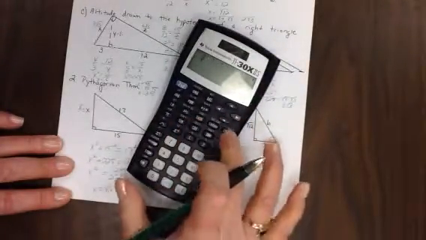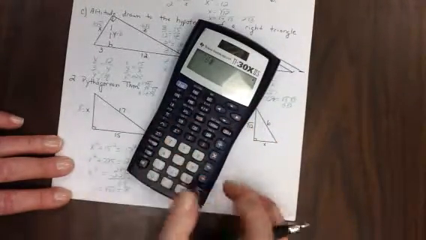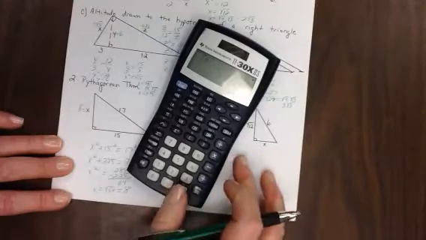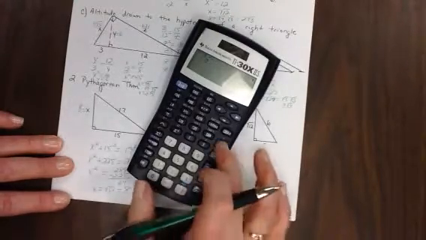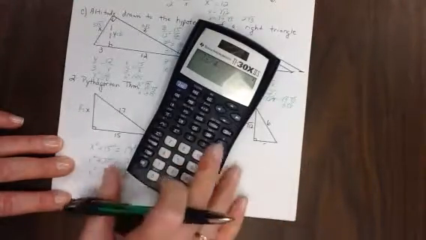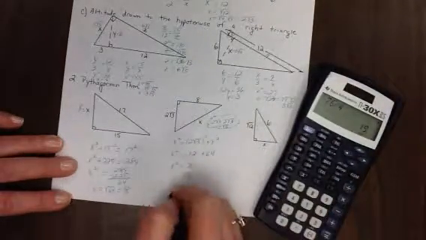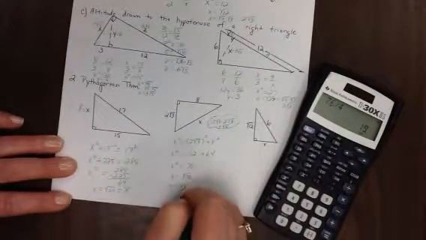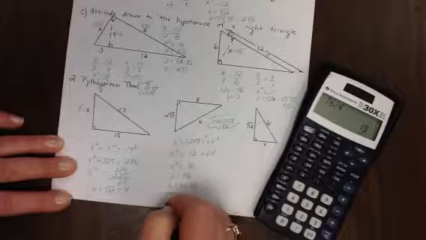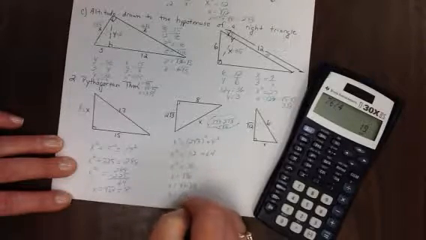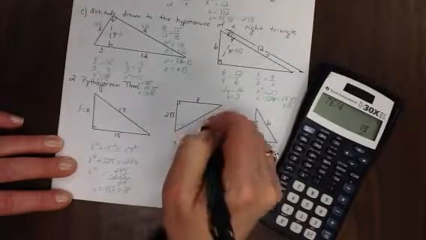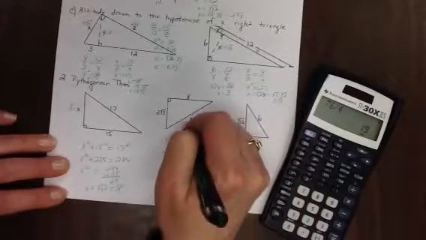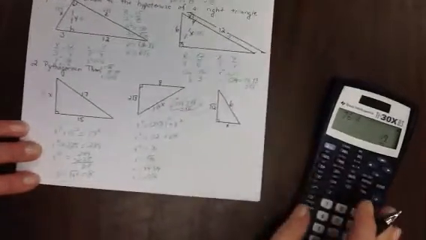So we have to simplify that. So we're going to think, what are some factors of 76 that are perfect square numbers? And so 76 is actually divisible by 4, and that works out to be 19. So we have the square root of 4 times the square root of 19. So simplified, x is equal to 2 times the square root of 19.